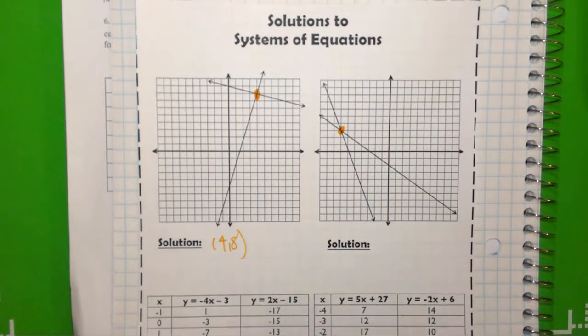All right. Now find the solution on the right, and don't scream it out. Let everybody have a chance. Everybody just count. You're not even counting.